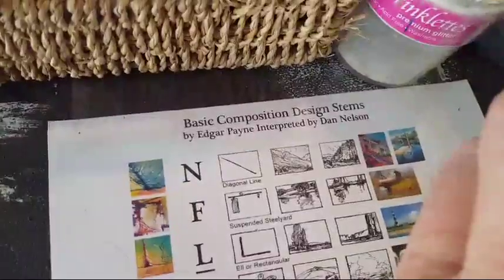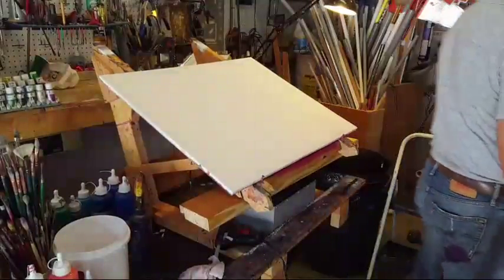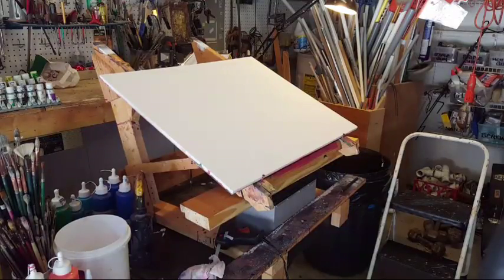Let me see, one more page I want to show you, and that is this one right here. This is Edgar Payne, Basic Composition Design Stems by Edgar Payne, interpreted by Dan Nelson. Those are 13 design ideas. So when I start doing abstract paintings, I'm not going to just start painting out of my head, like, oh, I wonder what this will look like. That's usually a good way to do bad paintings.